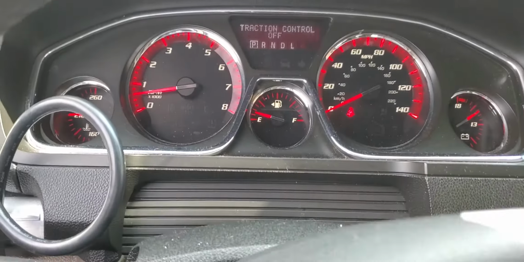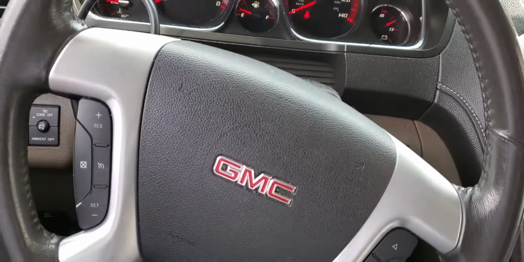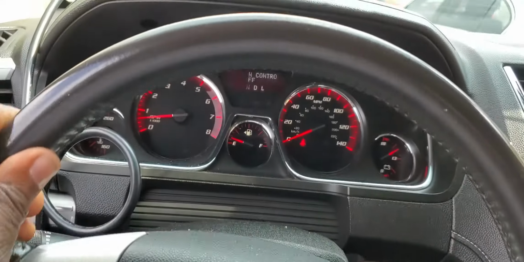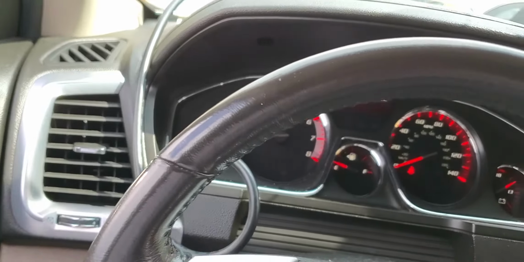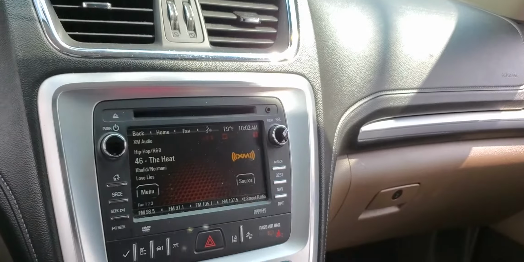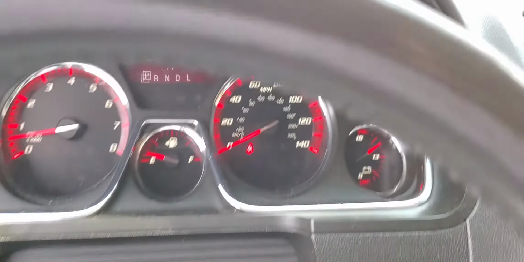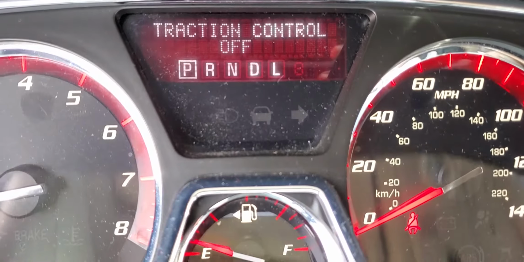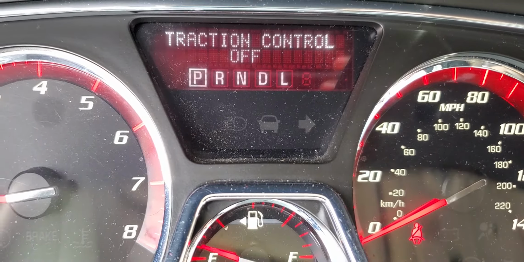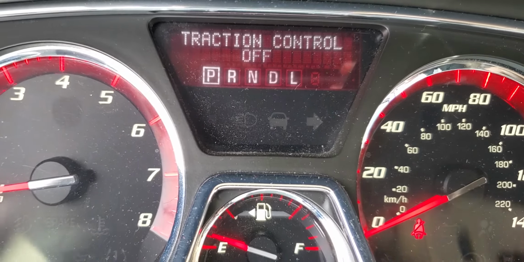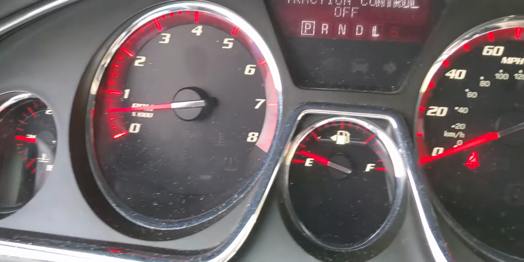Okay, welcome to Mobile Electronic Diagnostic. This is a 2015 GM Acadia, right? And our problem here is that after he changed the rear brake, you see now the traction is off. Anytime he drives, the ABS light or the traction light comes on.